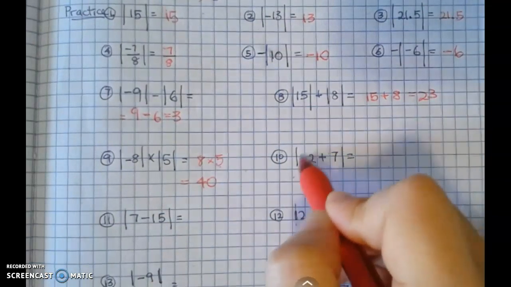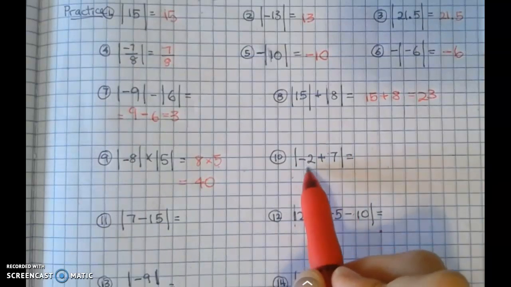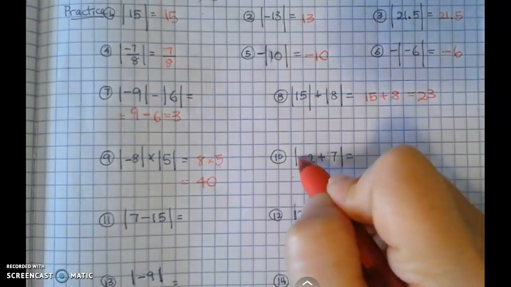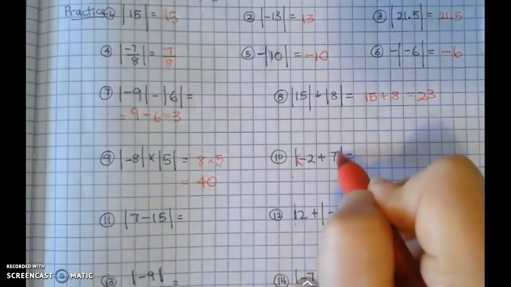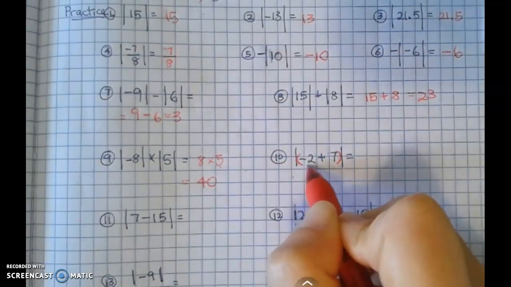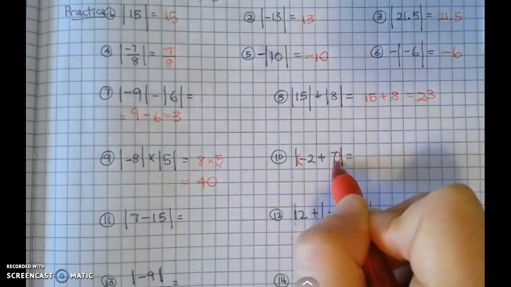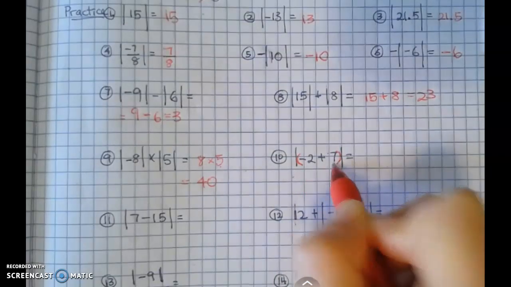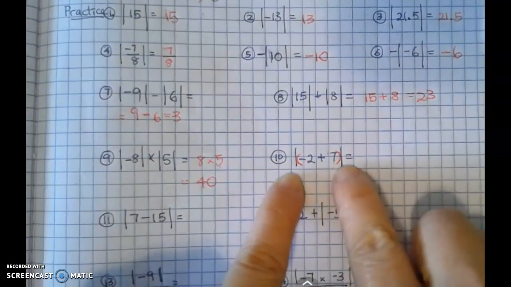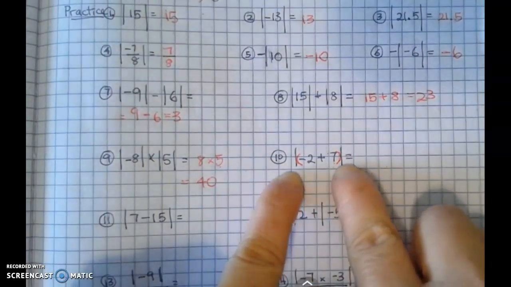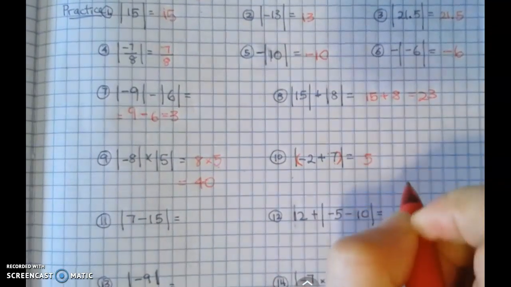What about this? Now, in this case, we have the numbers inside the absolute value. That means it's sort of like there is a parenthesis in here. So you need to apply this first. So what's negative 2 plus 7? It's positive 5, and then apply the absolute value function. The absolute value of positive 5 is just still positive 5.